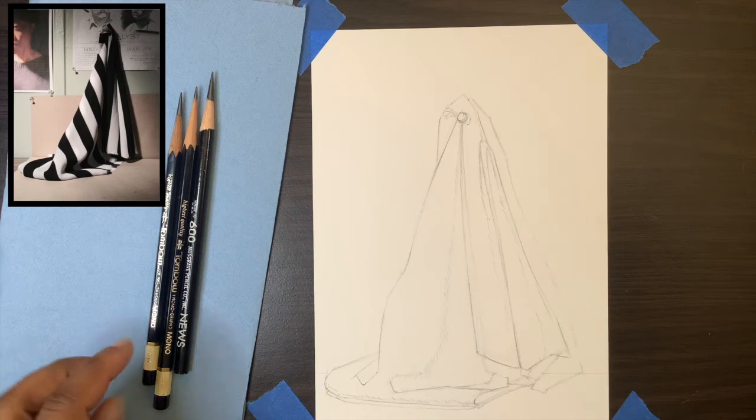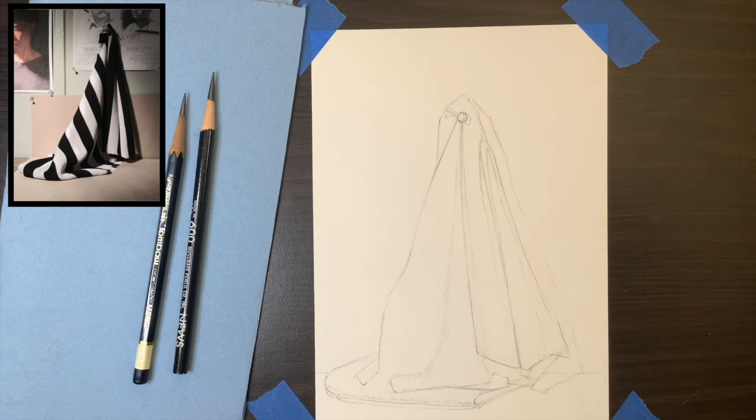Okay, now I'm gonna get quiet. I'm gonna start with my HB pencil just to separate light part from dark part, and then I'll probably move into other pencils.